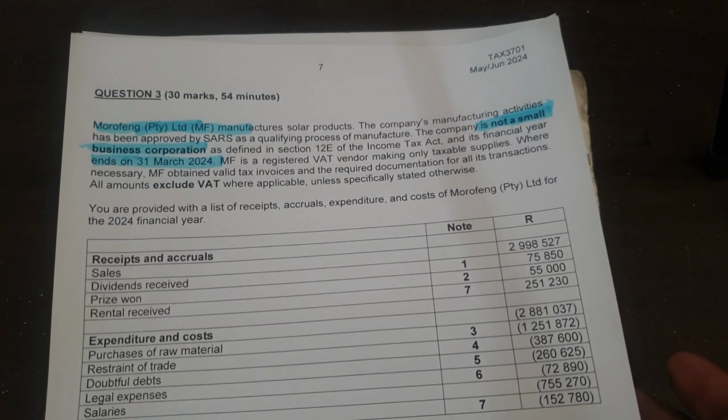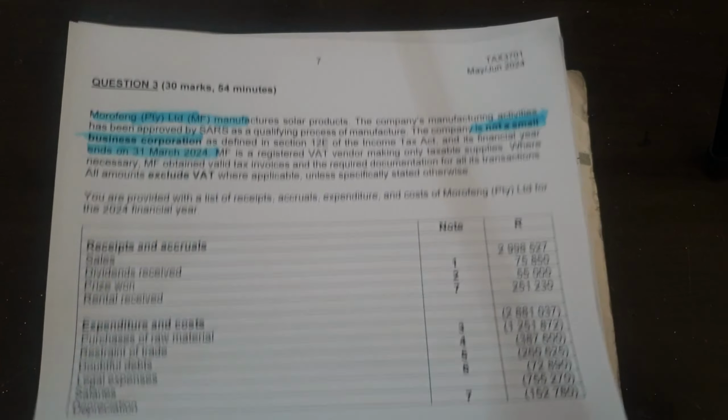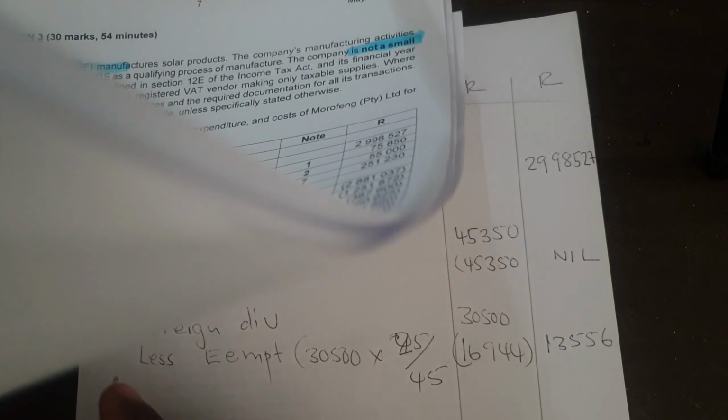Then from dividends we have prize won. Prize won.